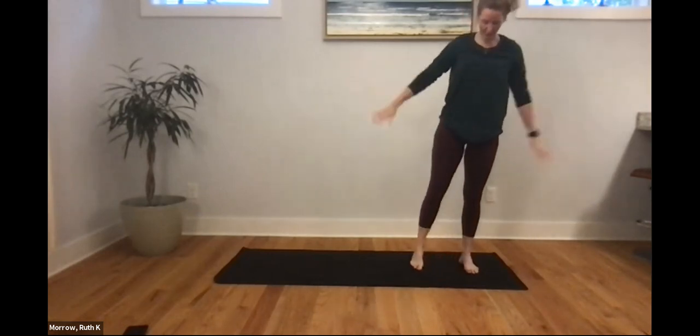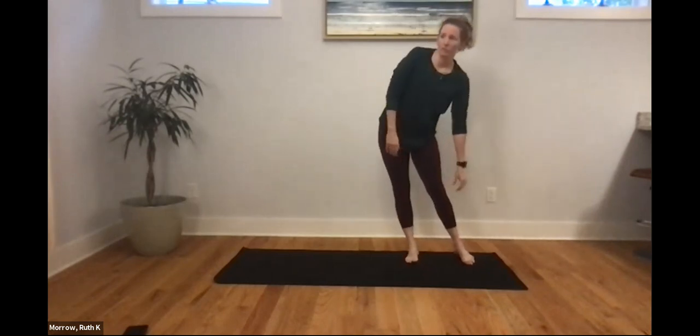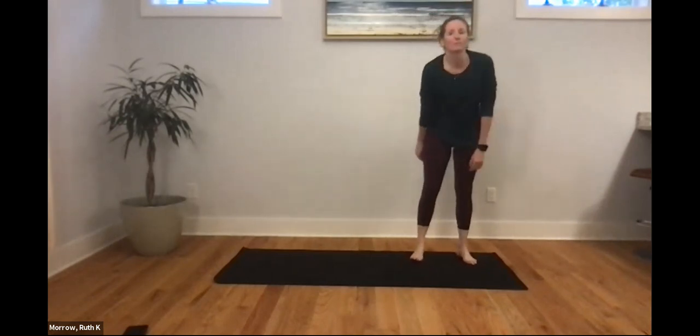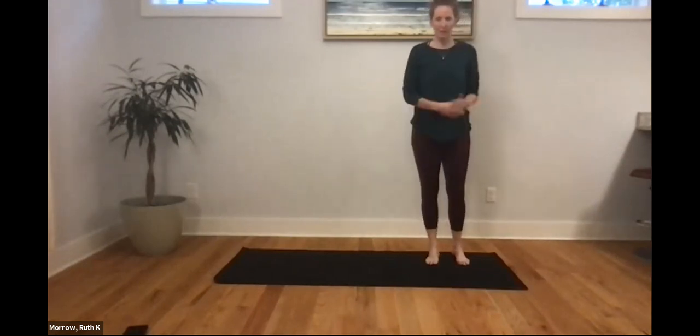Good, and then bring your right foot down, arms relaxed, circle your hips a little bit. Circle your hips. Good, maybe you roll your shoulders back and down. Shake it out and then switch sides.